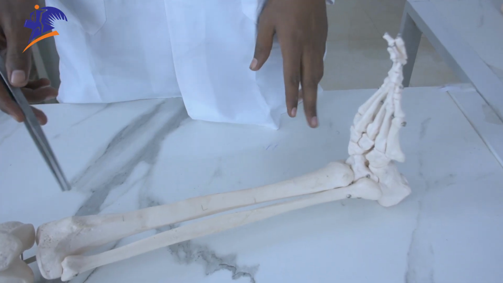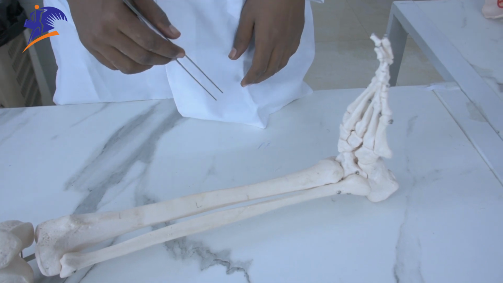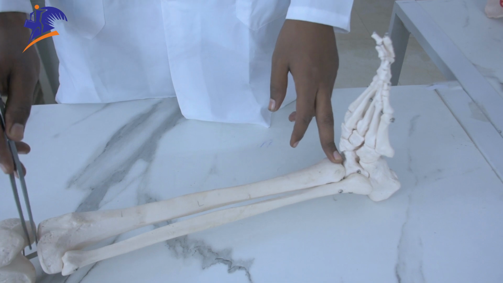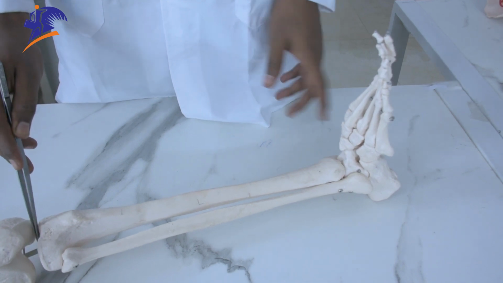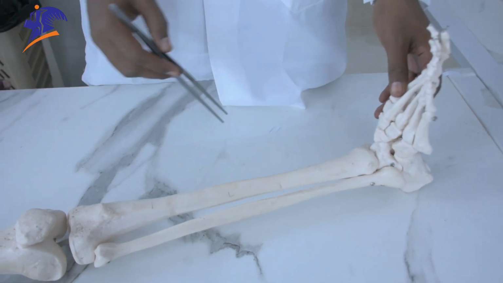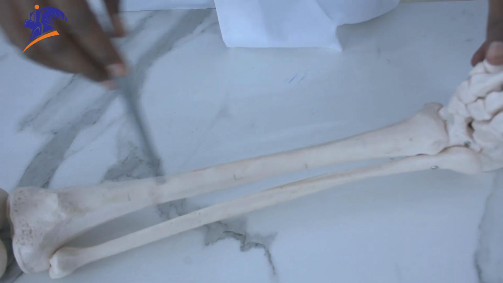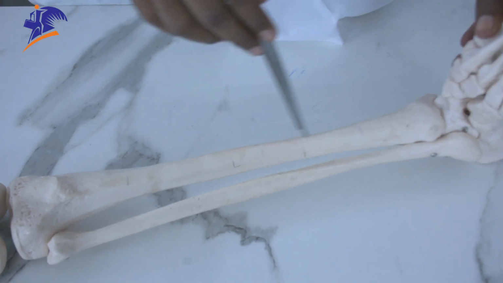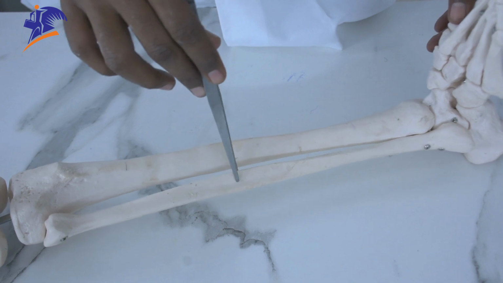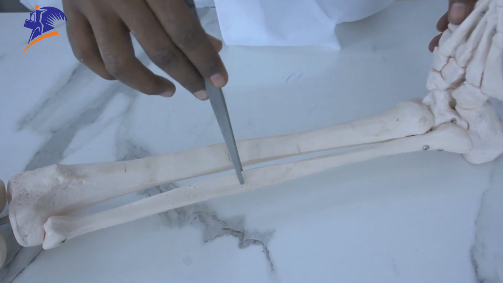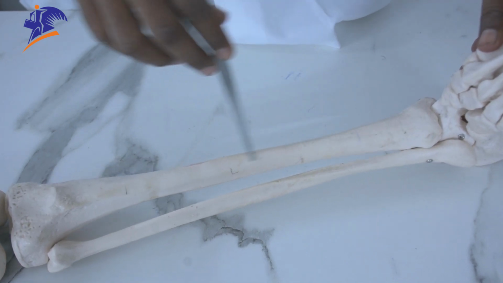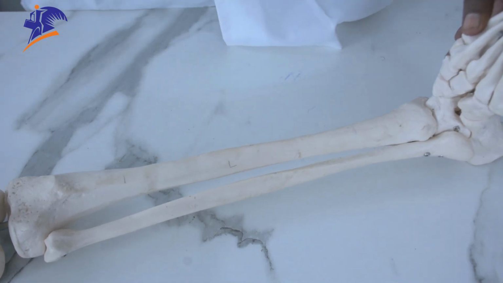Okay, let's talk about the bones in the leg region. As we mentioned previously, the leg region extends from the knee joint to the ankle joint. Knee joint here and the ankle joint here. In the leg region, we have two bones. This one, which is located medially, is a weight-bearing bone. This is the tibia. And a small bone located laterally, which is not weight-bearing, is called the fibula. So in the leg, we have the tibia and the fibula.